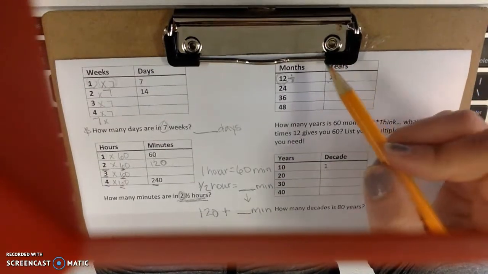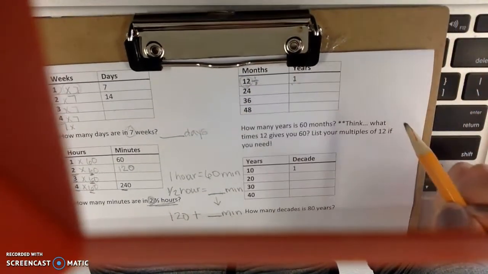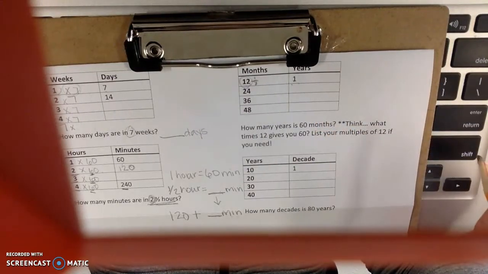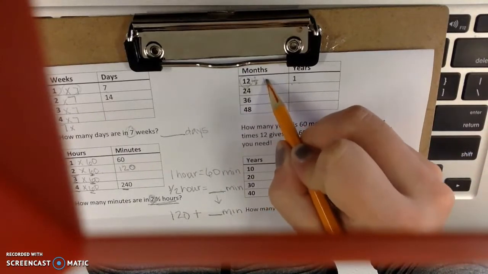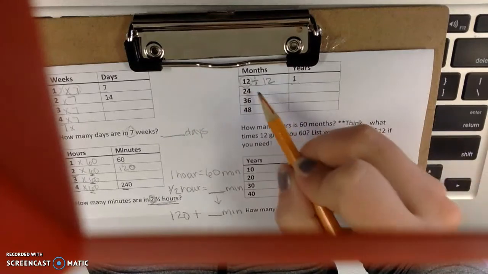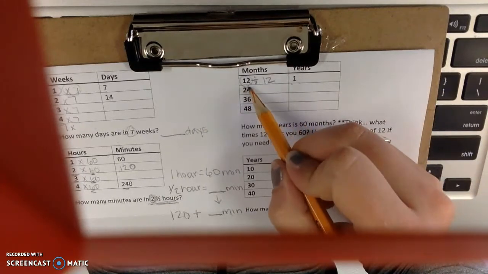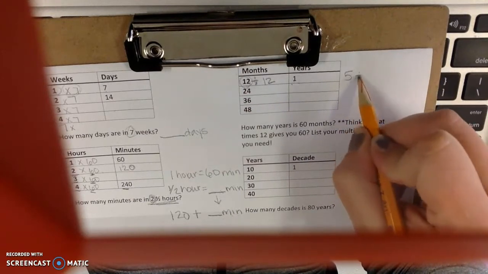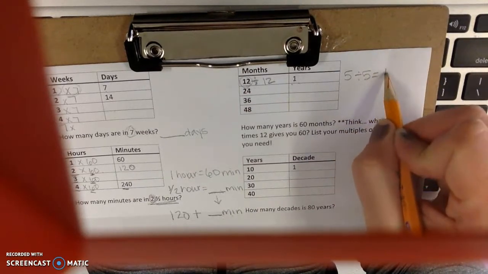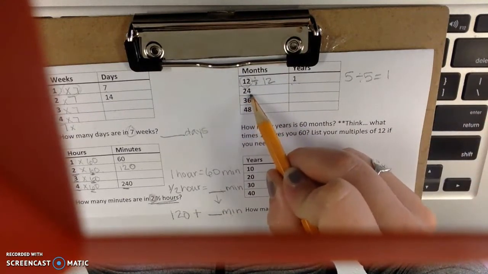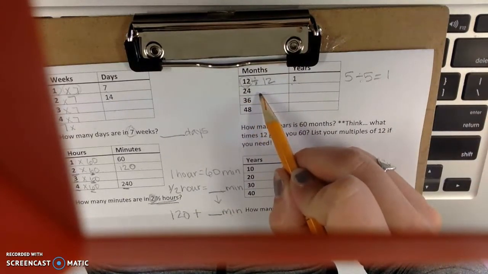12 divided by what is going to give you 1? 12 divided by 12. Any number divided by itself is going to give you 1. So 5 divided by 5 would equal 1. So 24. Are we going to divide 24 by 24?